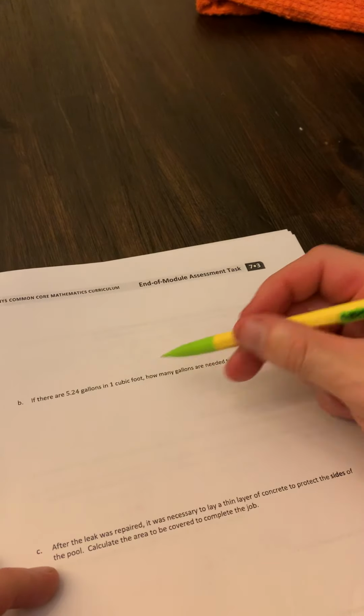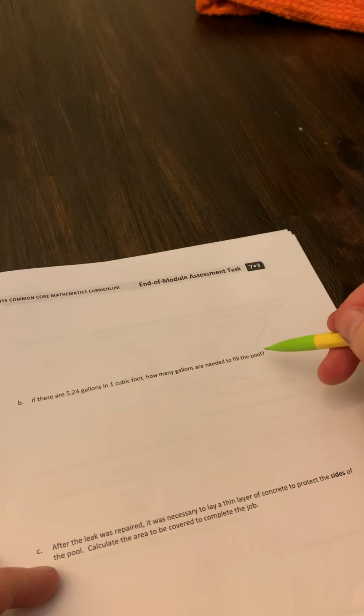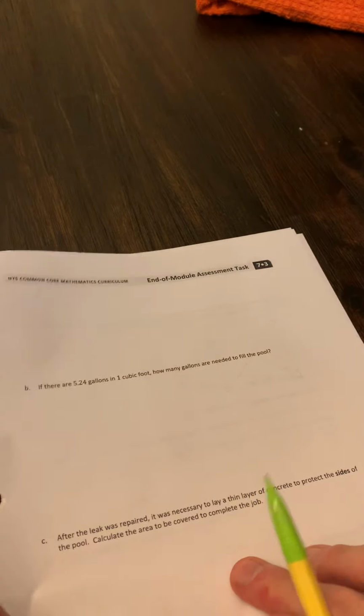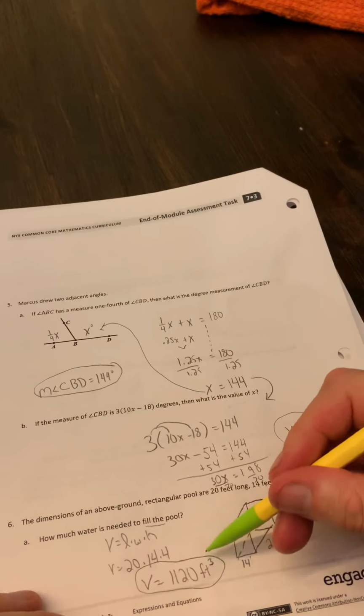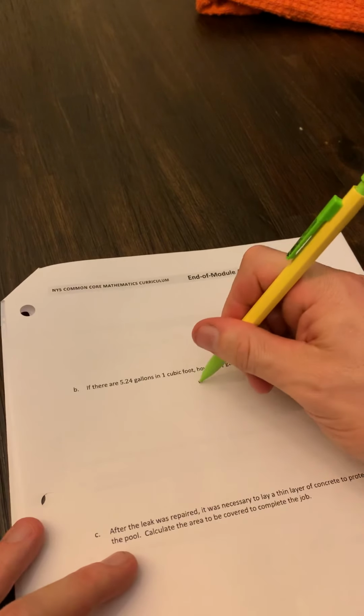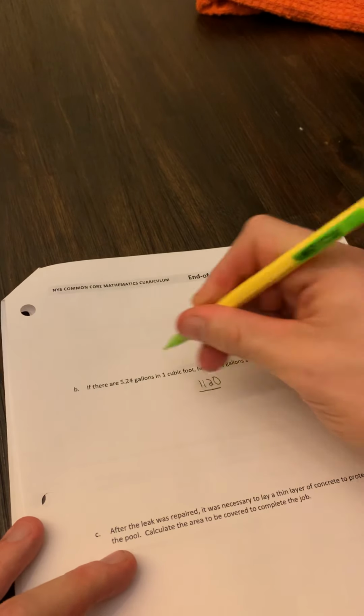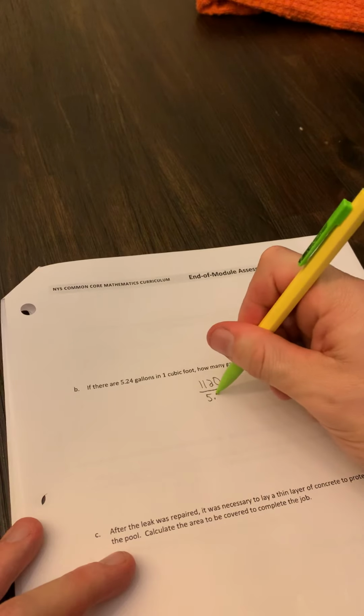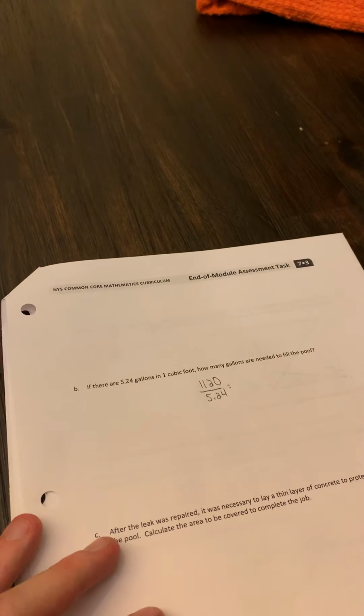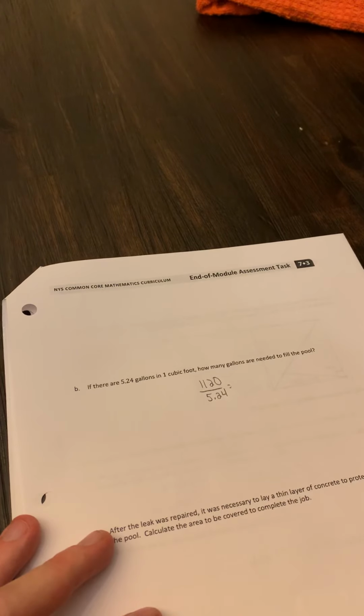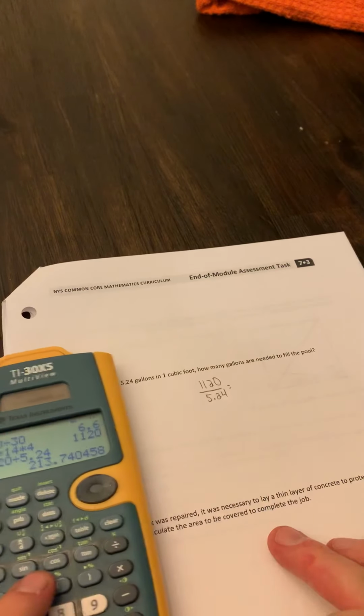Letter B, there are 5.24 gallons in 1 cubic foot. How many gallons are needed to fill the pool? Well, cubic foot, this is a cubic foot. So I take the volume of the pool, 1,120, and I divide it by how many gallons are in 1 cubic foot. So I'm going to take 1,120 divided by 5.24, and it leaves me with 213.74.